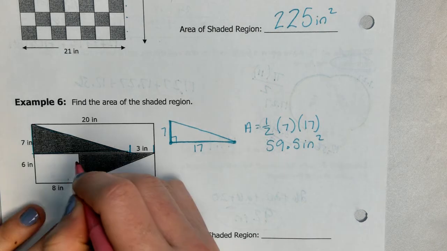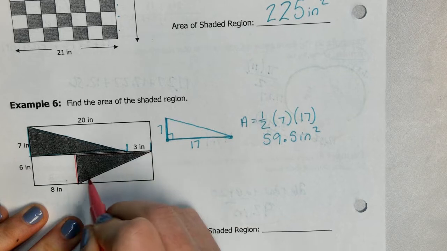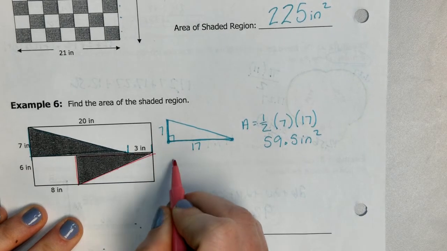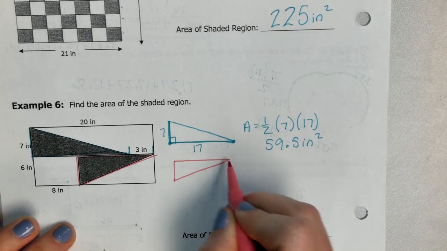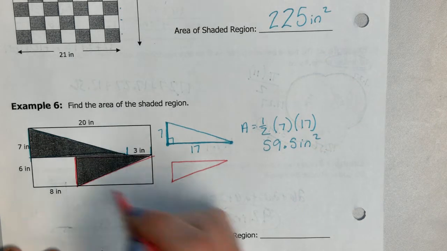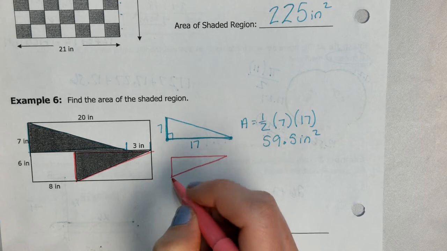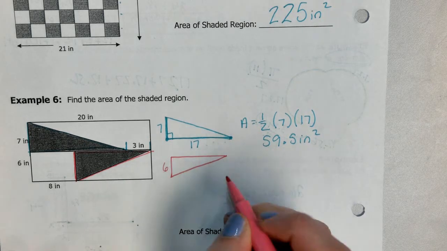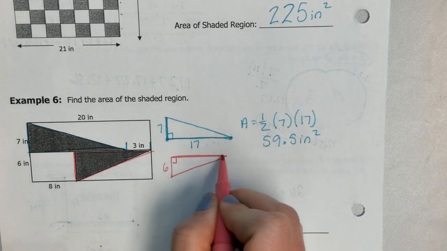The other triangle is this pink one. So I'll draw it out here so we can see it. And these triangles are not the same. What's the base of this triangle? Okay, and what is the height?